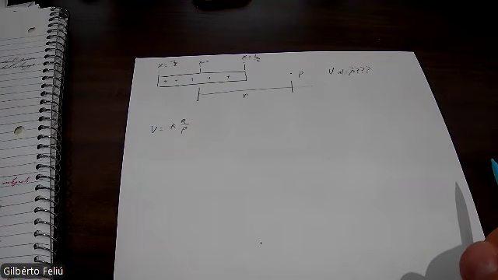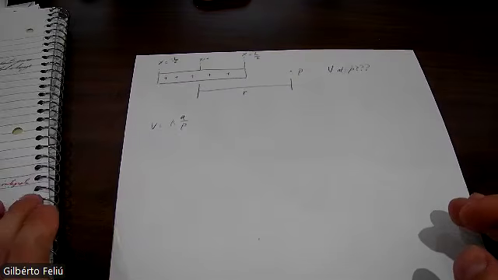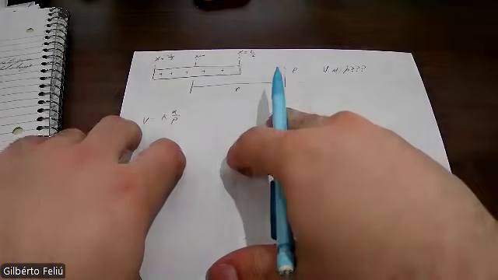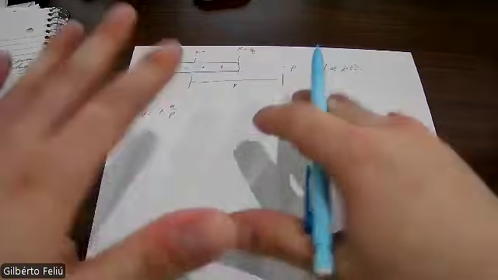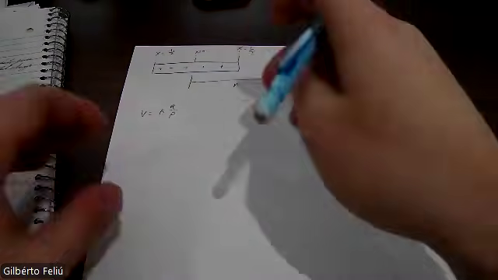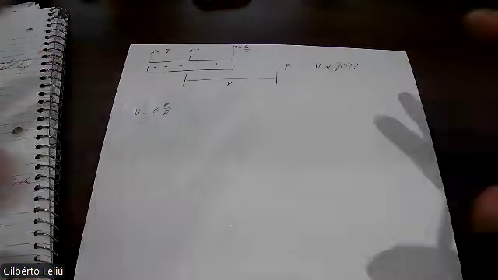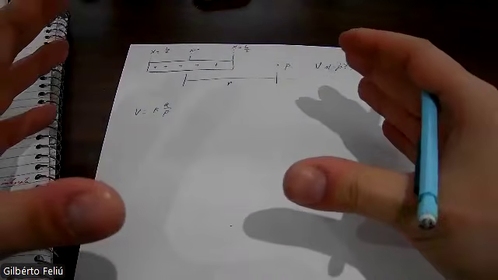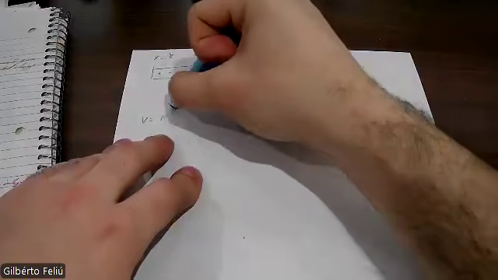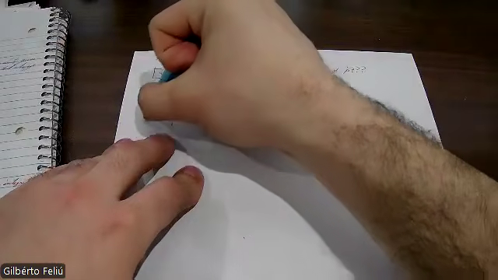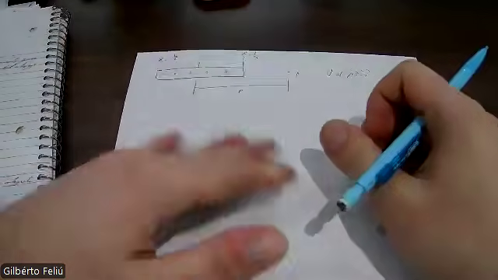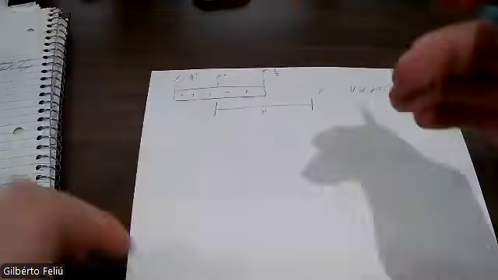To answer that question, I don't know either, unless someone has an answer, besides just incrementing potential and adding it up. So you have a charge distribution within two bounds.